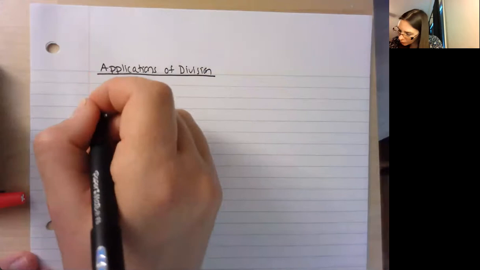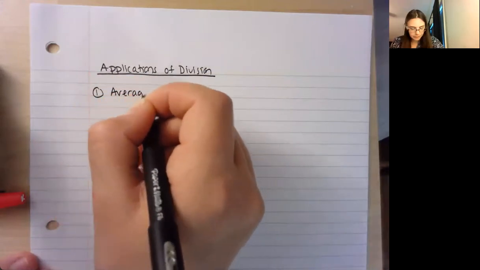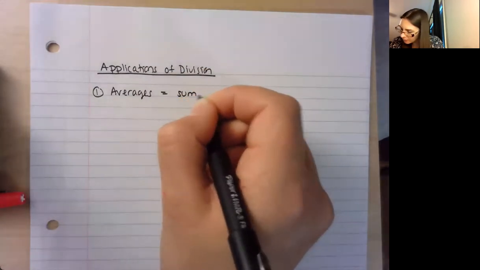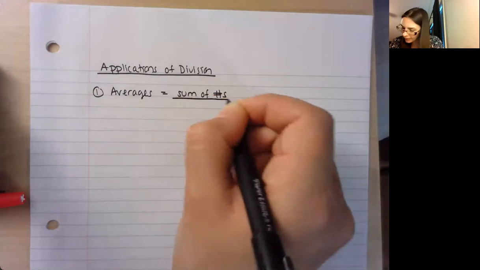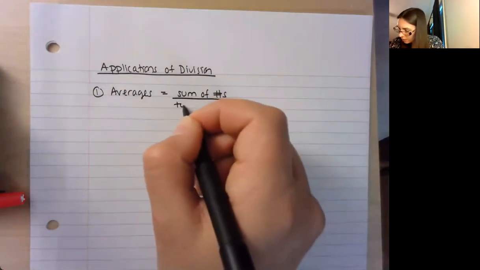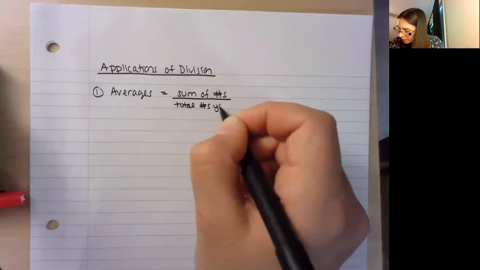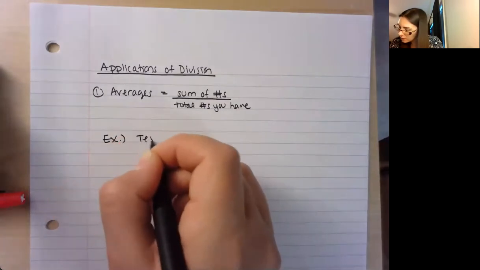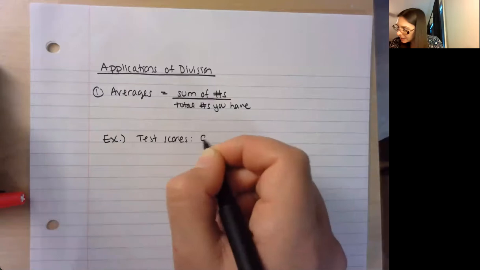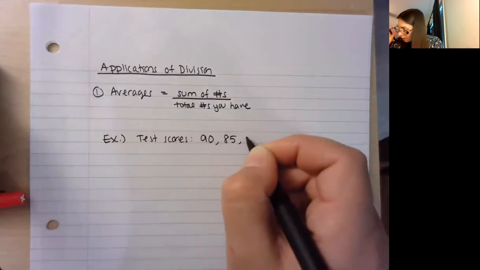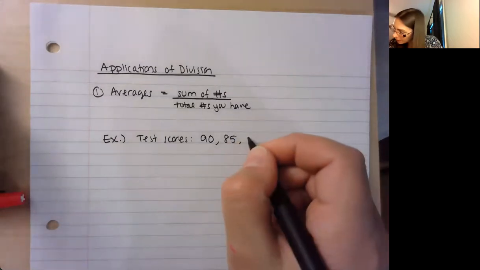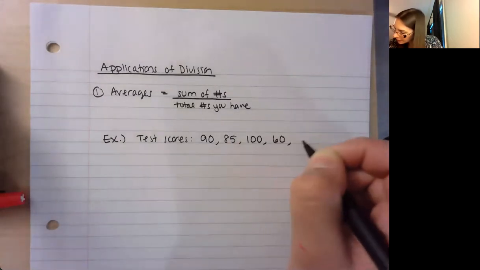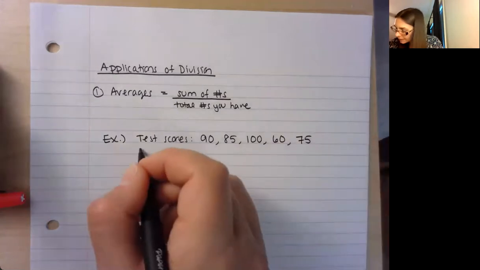So one application here would be on averages. So an average is the sum of the numbers divided by the total numbers you have. So for instance, let's say I was taking a test and our test scores were 90, 85, how about 100, 60, and 75? And I want to find my average.